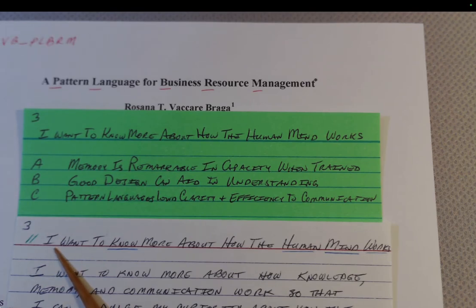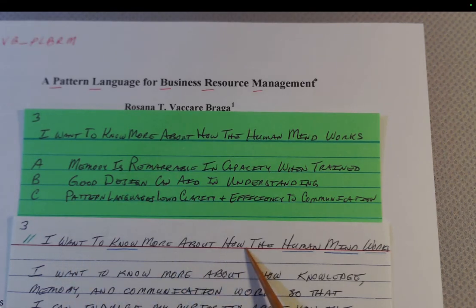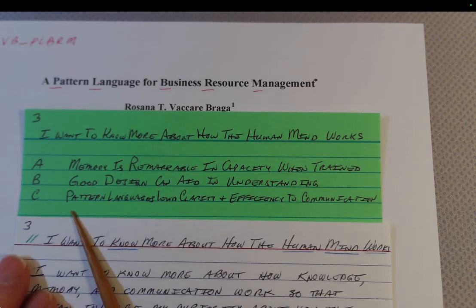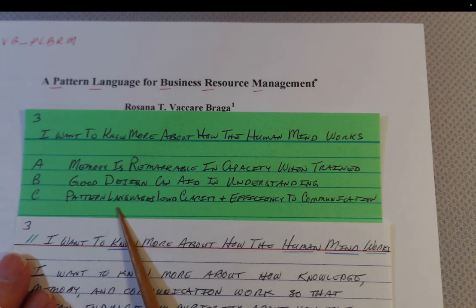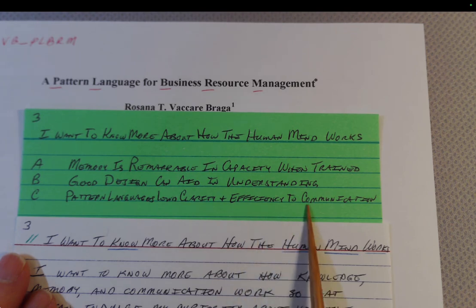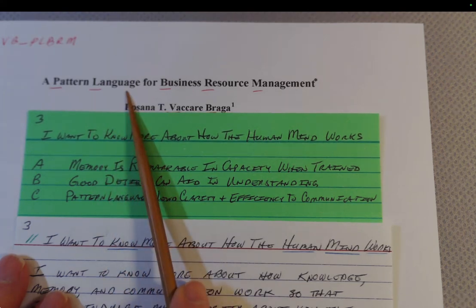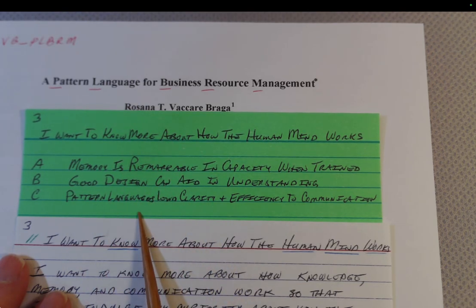But another one of my main areas is I want to know more about how the human mind works. And in particular, one of the areas I'm interested in studying is pattern languages, because they can add clarity and efficiency to communication. So this article seems like it would go under pattern languages.